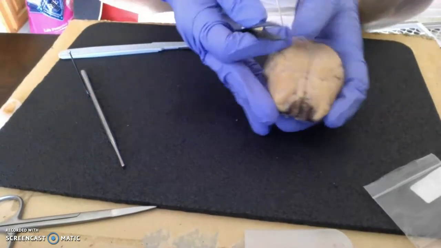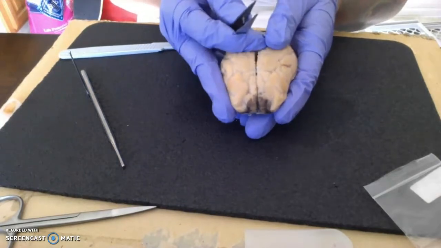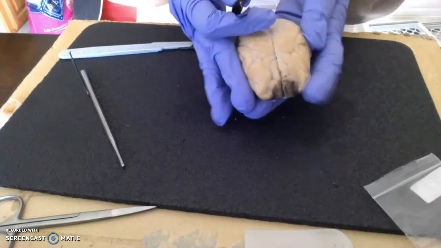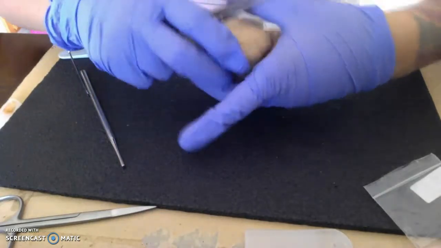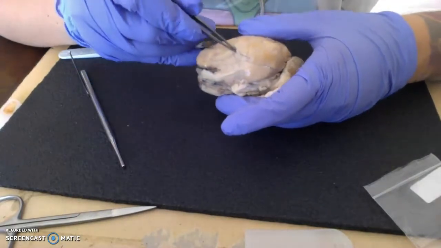The brain is separated longitudinally or sagittally into left and right hemispheres. We additionally have our, starting about right here.